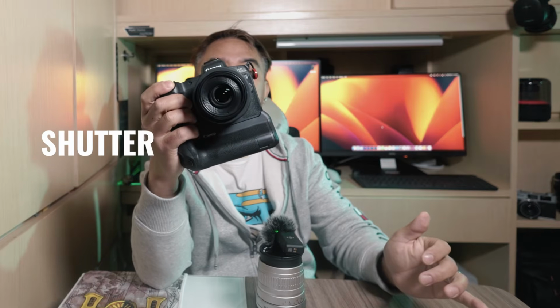Okay, now let's talk about shutter speed. So what is shutter speed? In the last class we learned that when we press the shutter, it takes the photo. So today we will learn what the work of shutter speed is and how it plays a role in making your image bright or dark. Let's have a look.